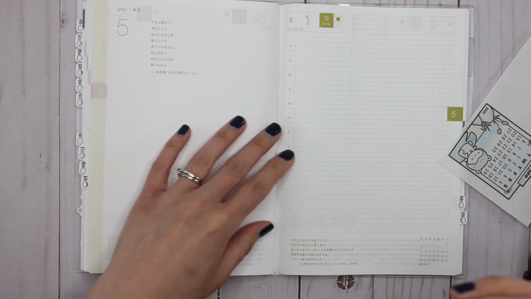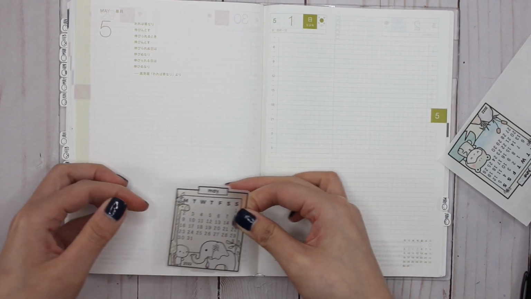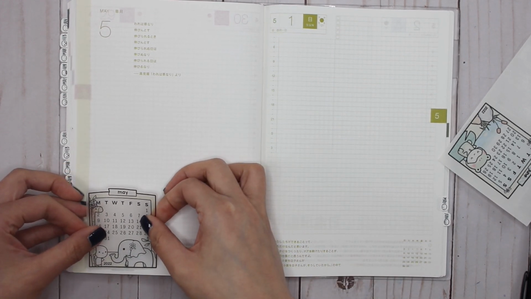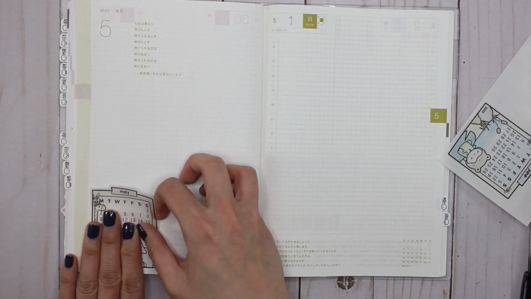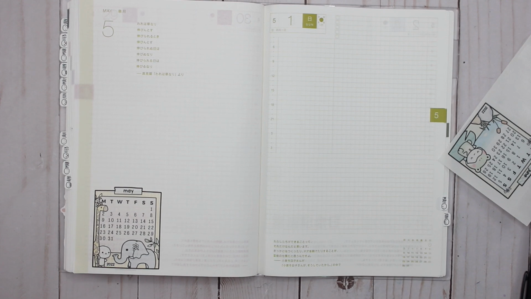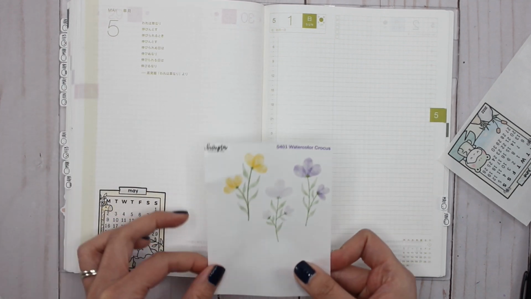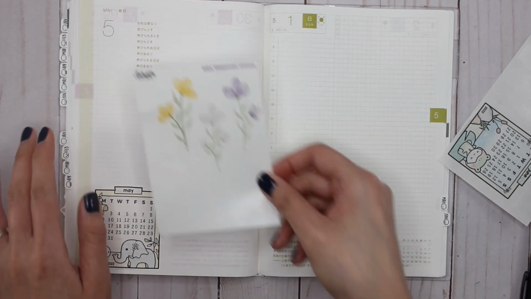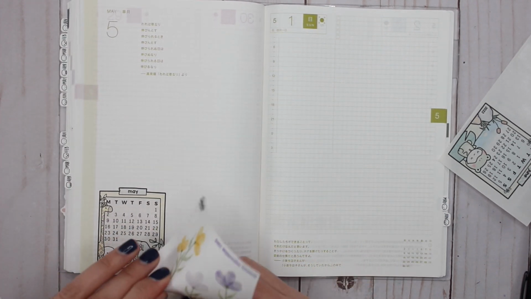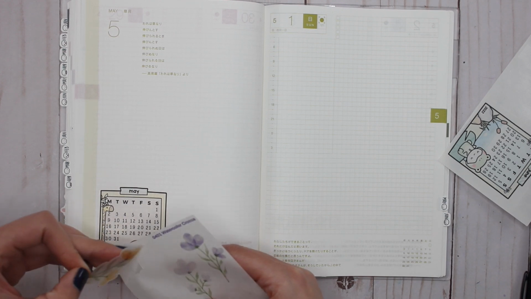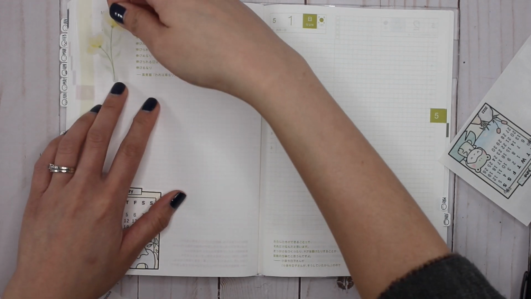And this fits perfectly. I'm going to put it on this side, and it matches the color scheme of the Hobonichi. Oh, beautiful. I think it will go with my whole color scheme as well, with the yellow. Oh, I love it. It's like it was made this way.